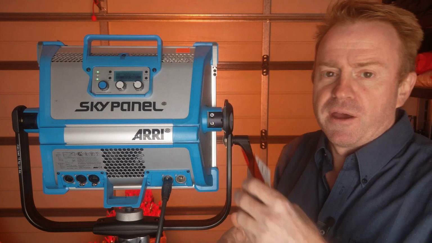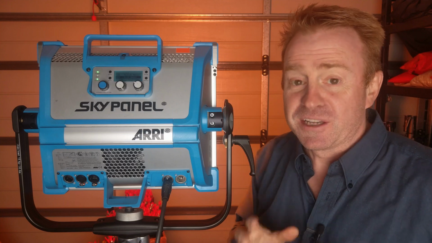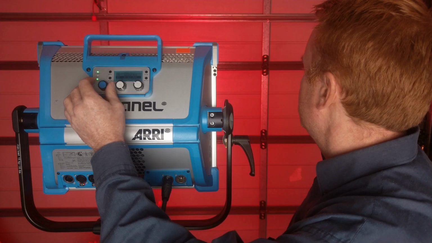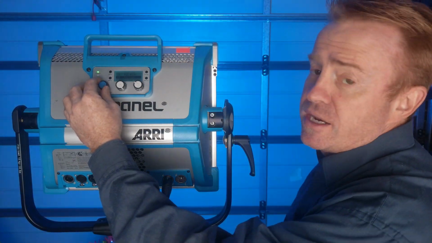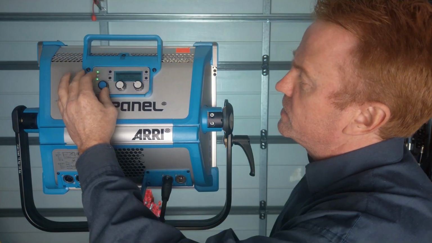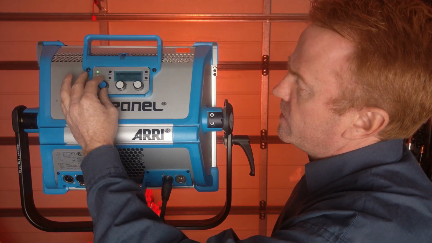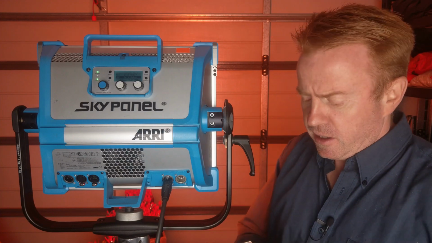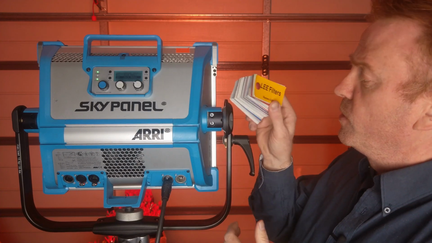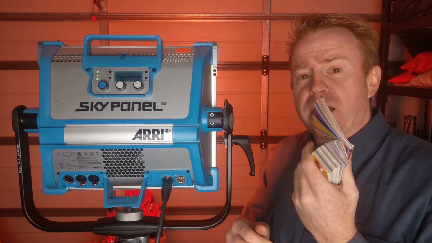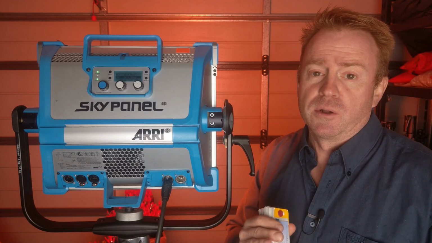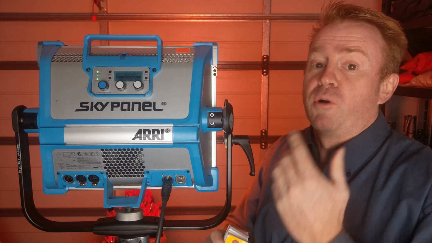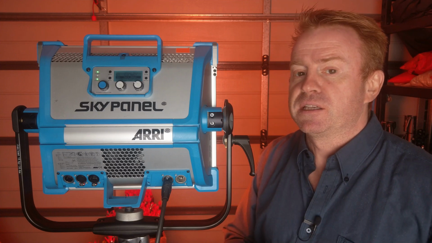So here's the problem with numerical order. It makes a lot of sense if you're OCD or something like that, but if you're trying to find specific colors, it's very random. So what I suggest, if I've got a DP and that DP wants a specific color, golds, ambers, blues, whatever, I'll lend them a swatch book if I know them, and I'll get them to go through swatch books and pick about 5 or 6 gels. Then I'll check that those gels exist and save them into the Skypanel prior to getting onto set so that we can find the gels fast.